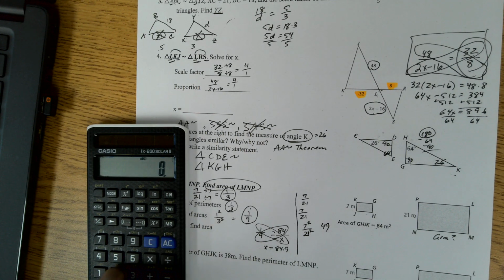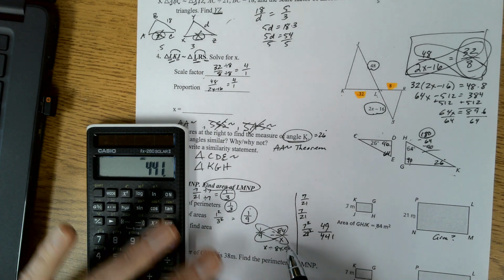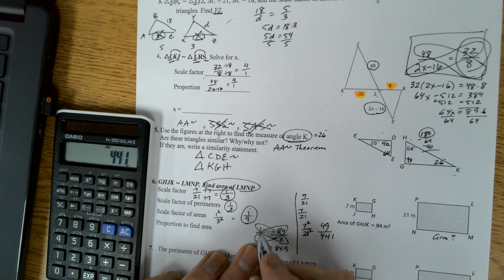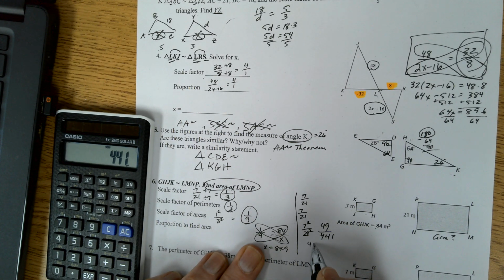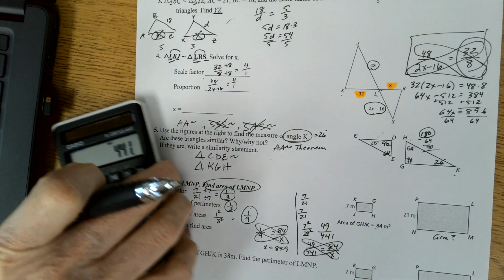Oh, I was way wrong. 21 times 21, I should have known. 441. So when I do this, instead of 1 to 9, I've got these big numbers. Okay, and you're going to do the same process. Notice how much easier it is when you reduce.